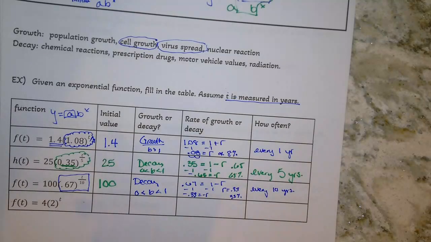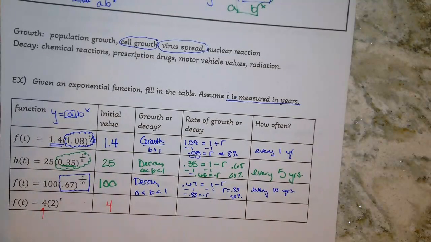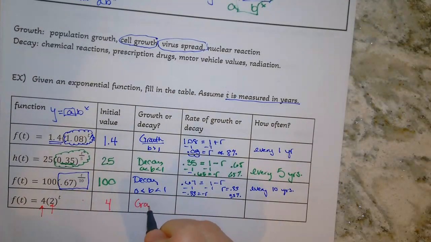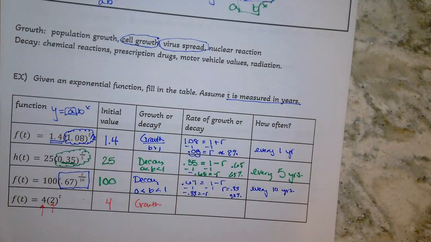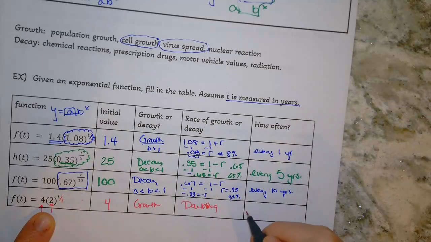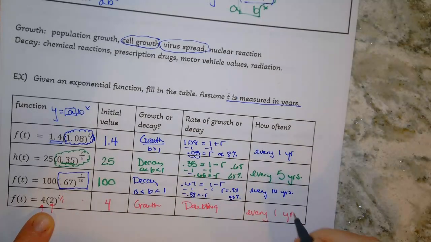All right, last one here. Initial amount is 4. Now, growth or decay, super obvious again, greater than 1. This is definitely growth. How would I describe the rate this time? I probably wouldn't say a percentage, so to speak. The moment I say 2, what's another word that represents 2? If you were multiplying by 2, we would say that this growth is doubling. If it was a 3, I would have said tripling, quadrupling, etc. And how often? It's divided by 1 technically, so just every 1 year.